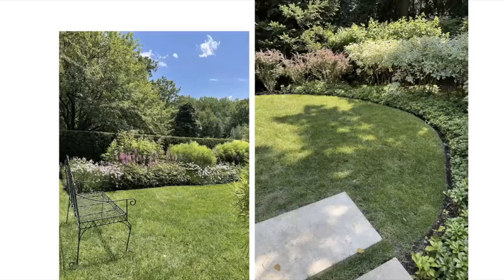And then here's another one, not a perfect circle, but it's still a nice clean edge. I use a spade to do that. And then here's another one also. I don't know how many of you just spade your edges. I did that for years, and that's okay to do, but that's going to take you some time, right?